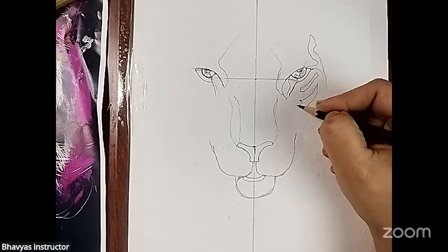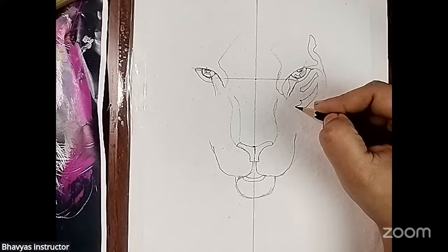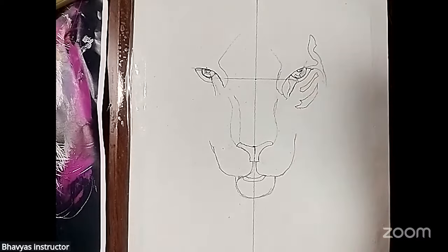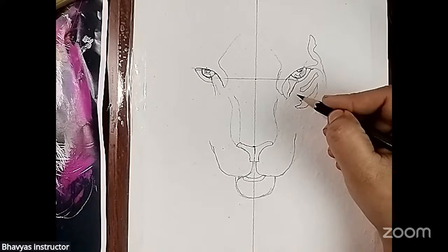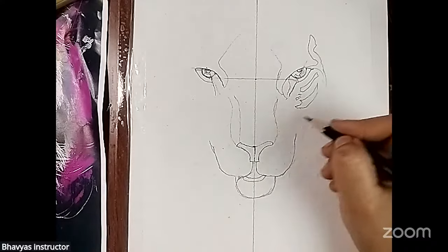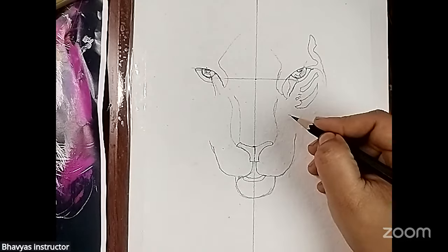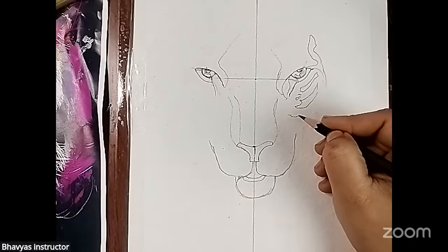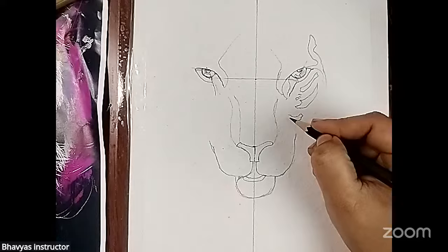Okay. These black spots which we are drawing will have some shapes. You need to get out the shapes of these stripes. Okay. First we will finish the lower part of the face, and then we will move to the upper part of the face.